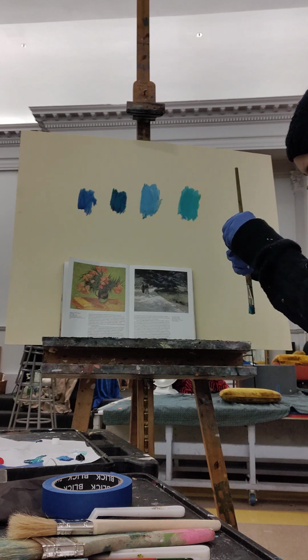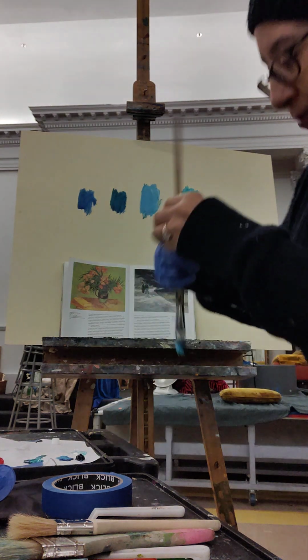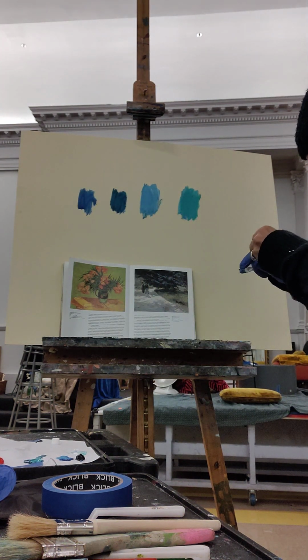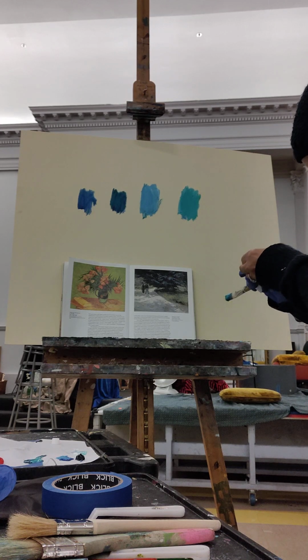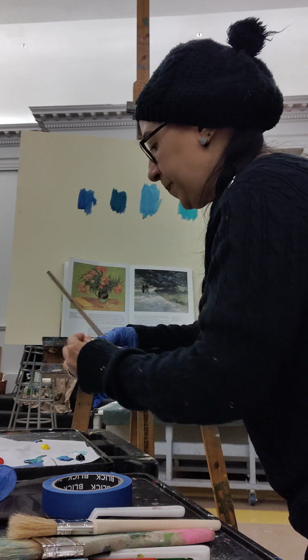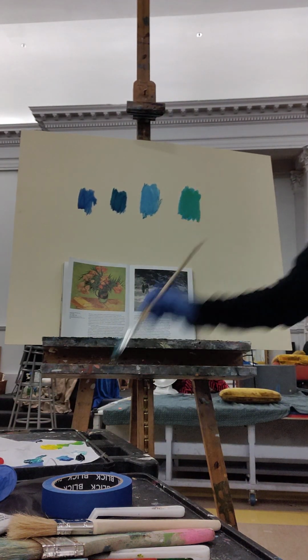And for those of you that like the darker colors, without the tint, you'll do this. So, okay, my light color is just going to be yellow. And I'm going to add that yellow before it dries. I'm just going to move it up here.